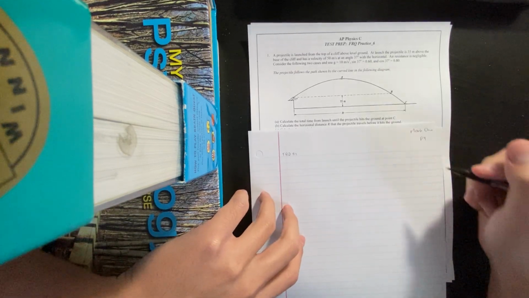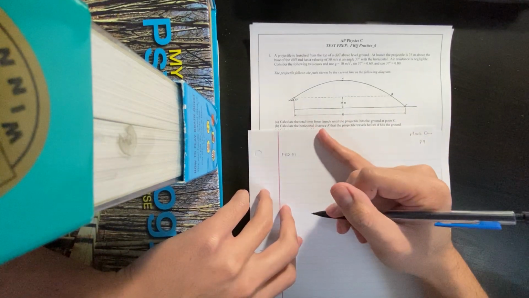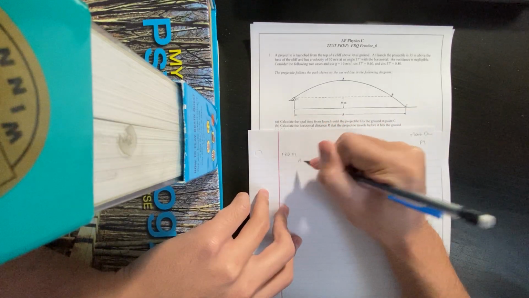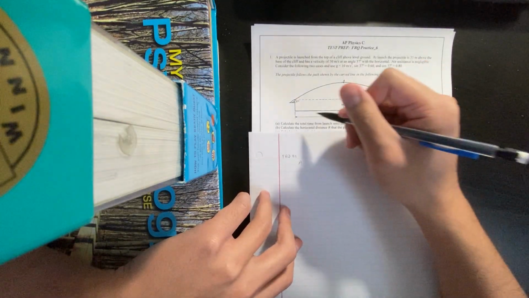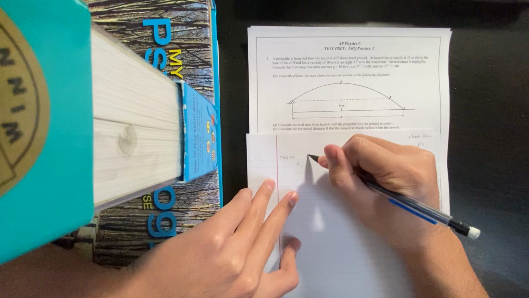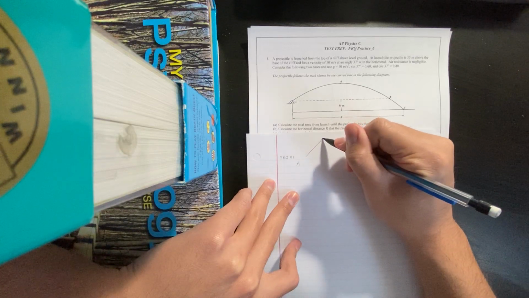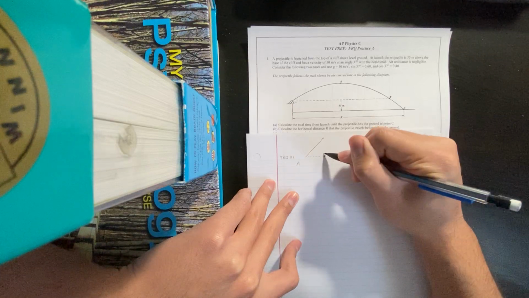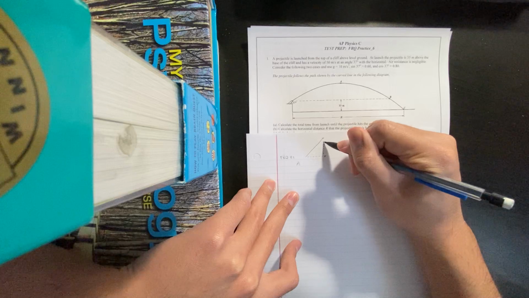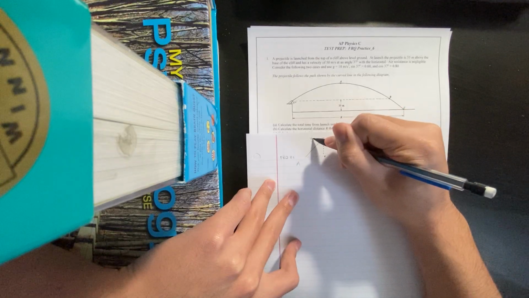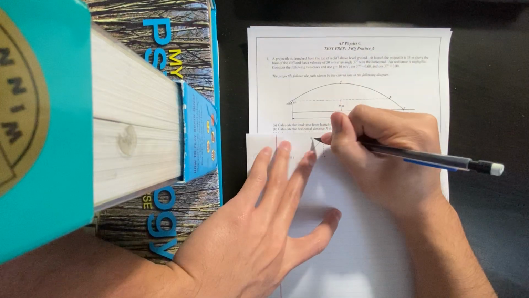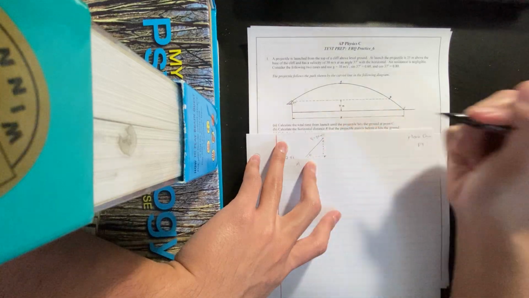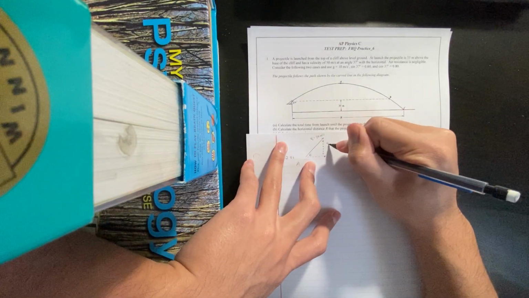All right, so for FRQ number one, part A asks us to calculate the total time from launch until the projectile hits the ground at point C right here. So what I'm going to do is first just draw out the initial launch. So this is VI right here, and then they give us the condition that VI is 50 meters per second. Angle right here. And then this is VIY.